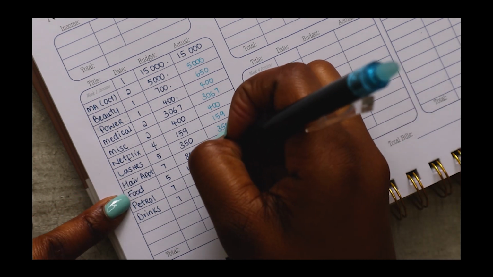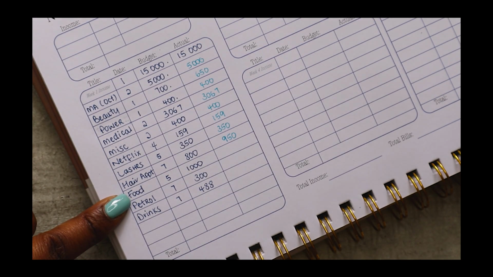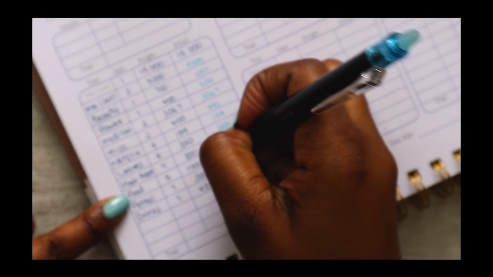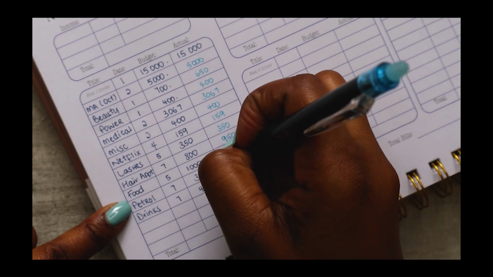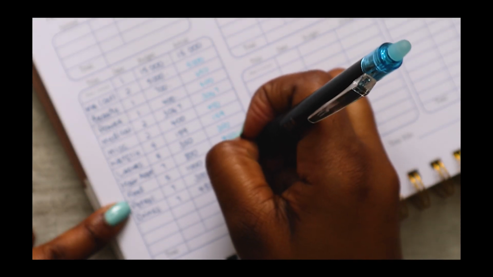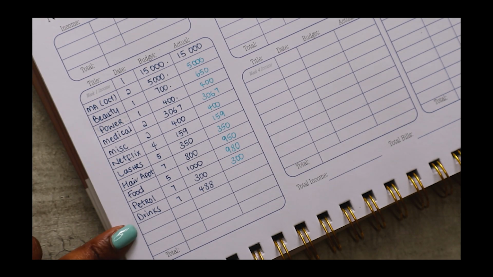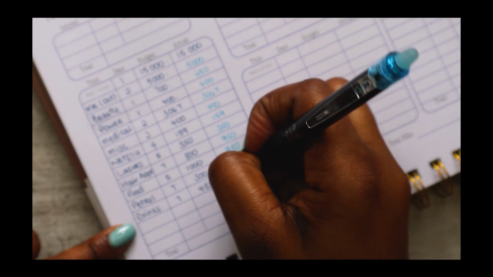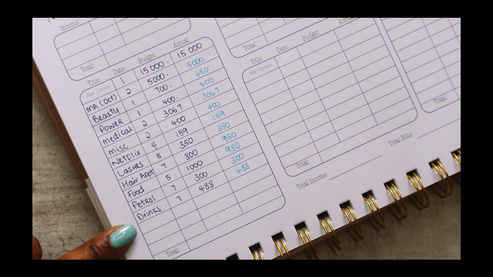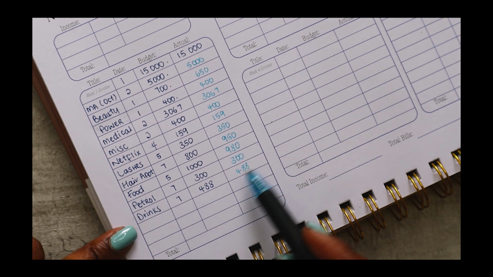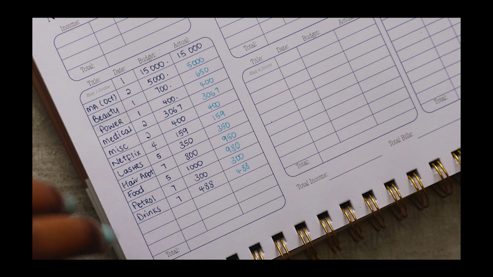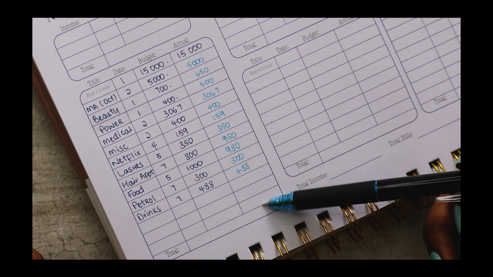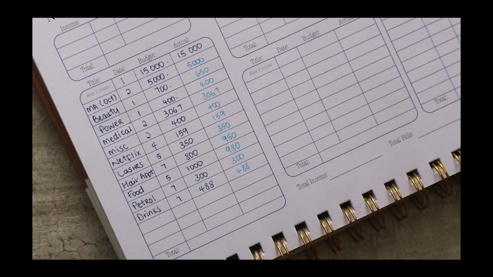Food, how much did we spend on food? 980 or something like that. Petrol was 300 Rand that I put in, and then drinks, of course. I budgeted 488 and I spent 488, but actually, it's just what we spent. I didn't budget that amount. So in total, how much did we end up spending for this week?